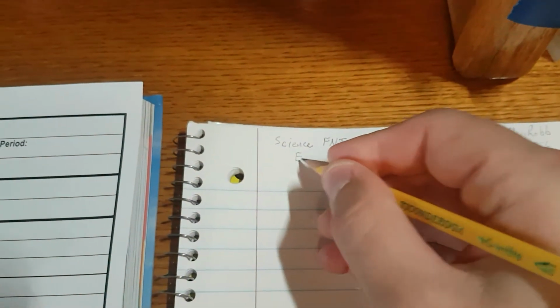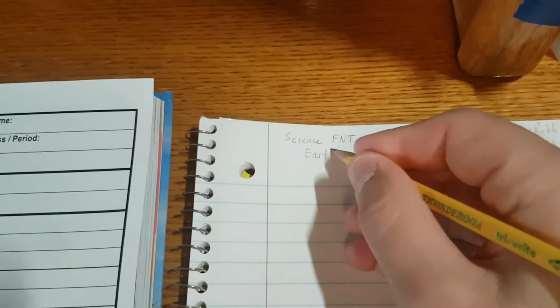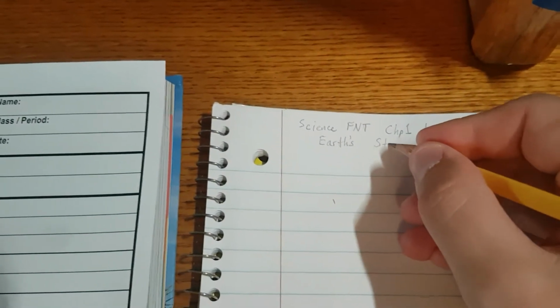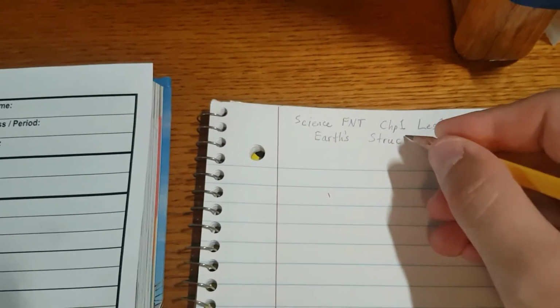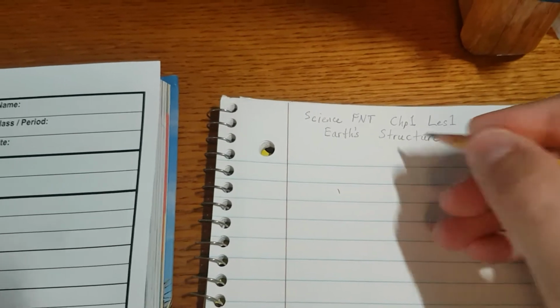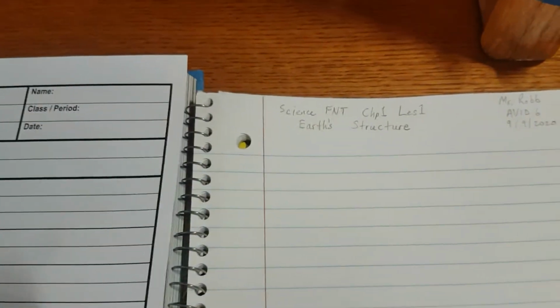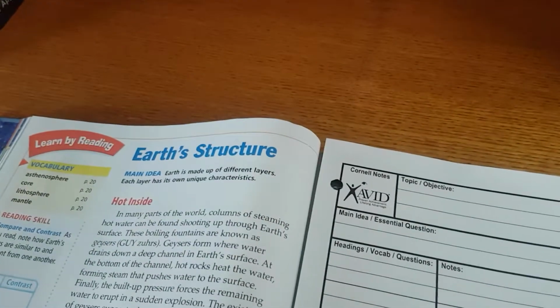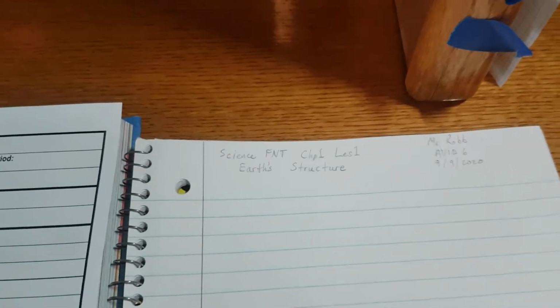So Earth's, capital E-A-R-T-H apostrophe S, structure, capital S-T-R-U-C-T-U-R-E. Okay. Now that is going to be the same thing as our blue title, like we did last time. So I'm getting my blue pen, and I'm writing down the title.